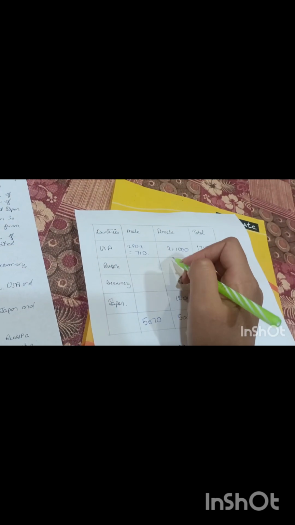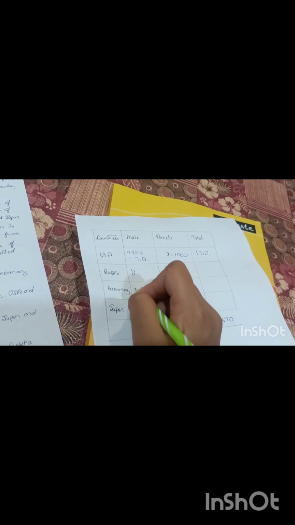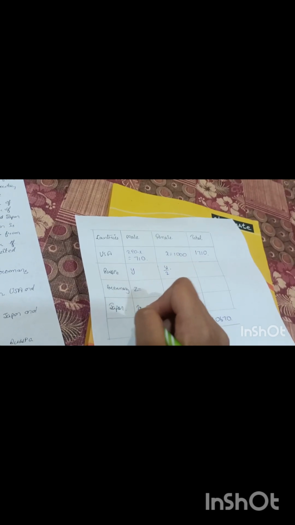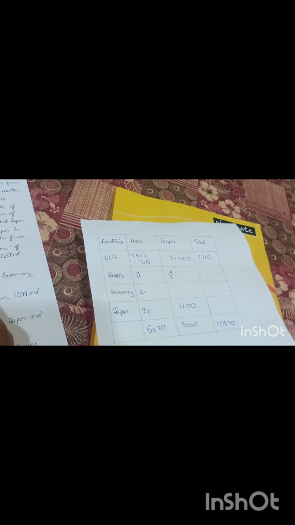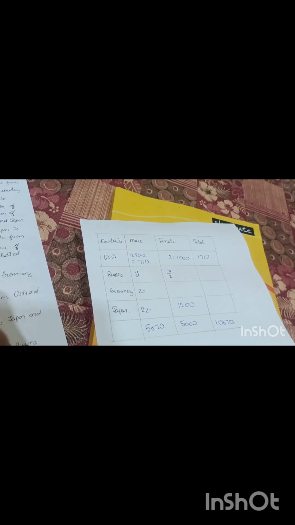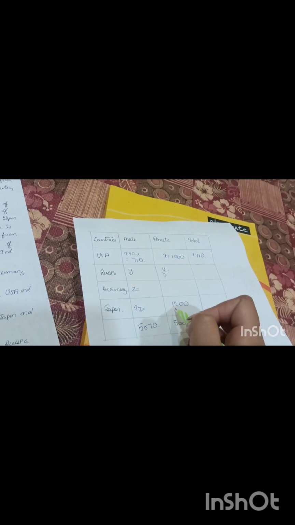So the total number of females who visited Taj Mahal from Russia is half the males. So female is half the male. Let's take male as 5 and female is this. Then the ratio of total number of males from Taj Mahal from Germany, and this is this. Okay, Germany. Let's take it like this. The number of females from Japan is 1200, which is 200 less than females, 200 less is this, so it will become 1400.